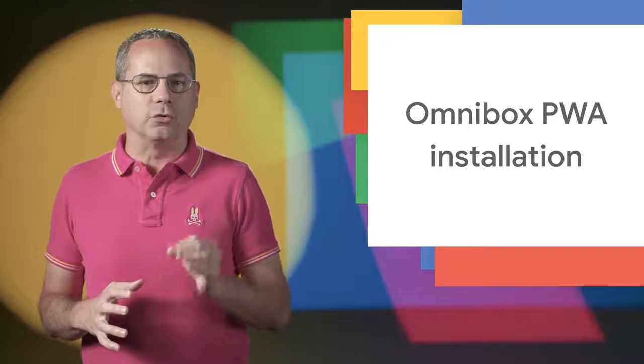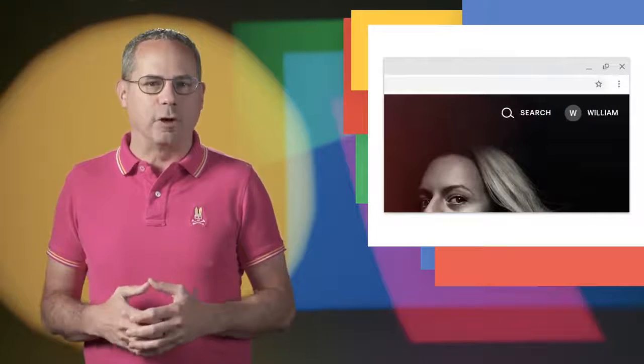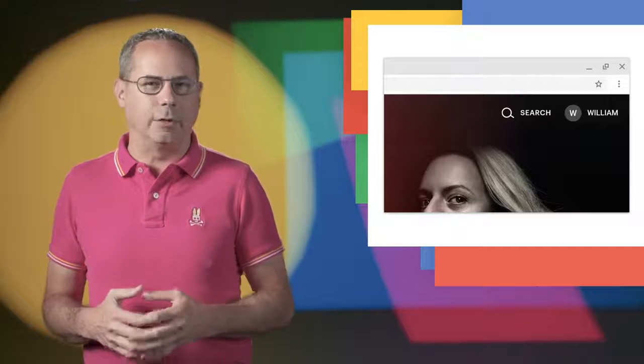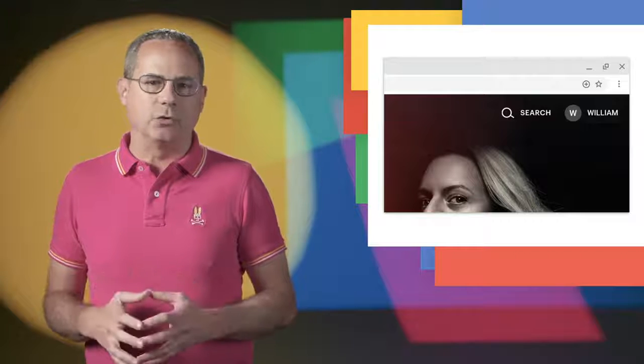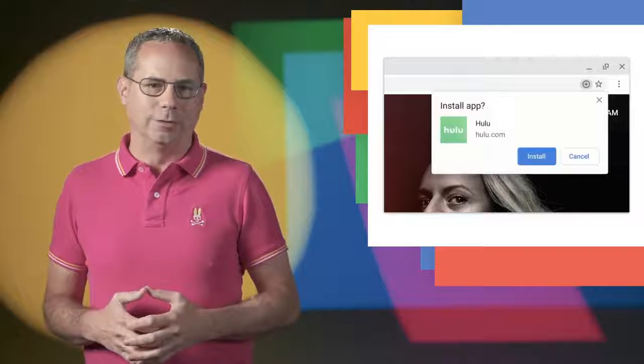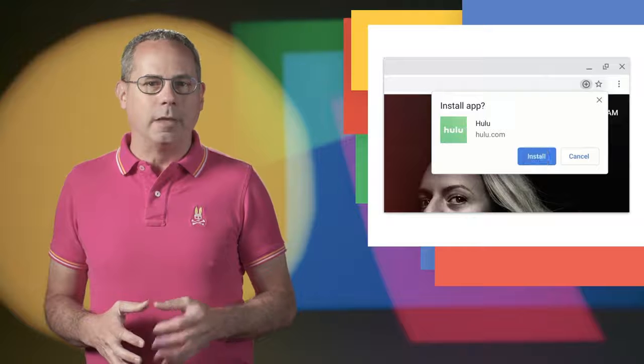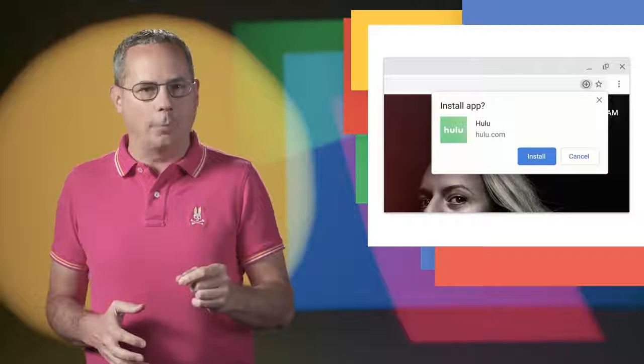In Chrome 76, we're making it easier for users to install progressive web apps on the desktop by adding an install button to the address bar, sometimes called the Omnibox. If your site meets the progressive web app installability criteria, Chrome will show an install button in the Omnibox indicating to the user that your PWA can be installed. If the user clicks the install button, it's essentially the same as calling prompt on the beforeinstallprompt event. It shows the install dialog, making it easy for users to install your PWA.